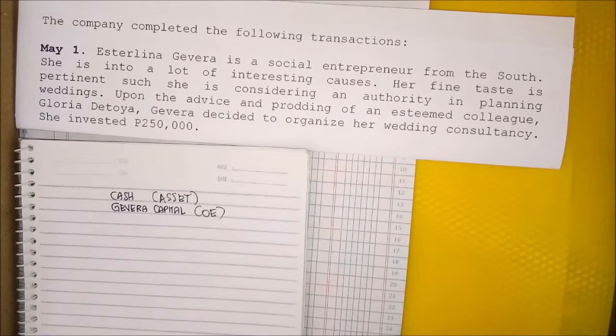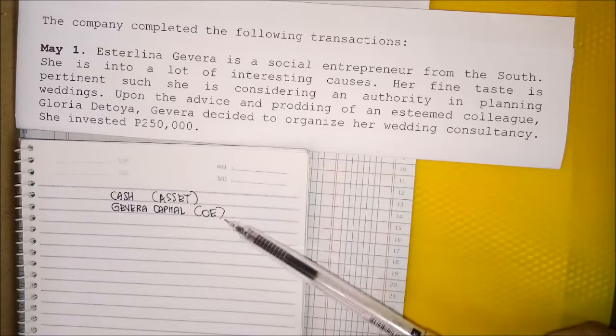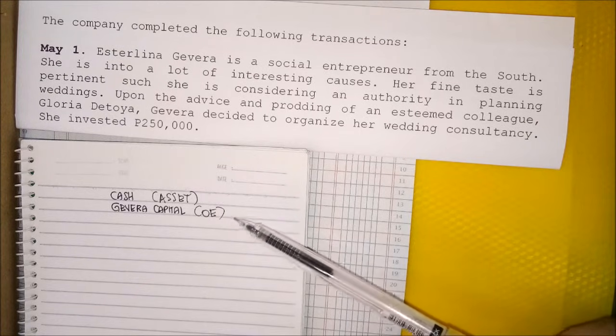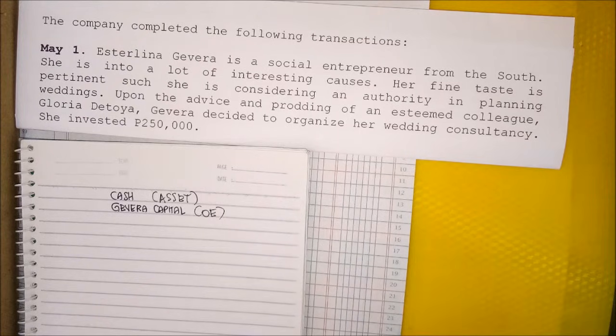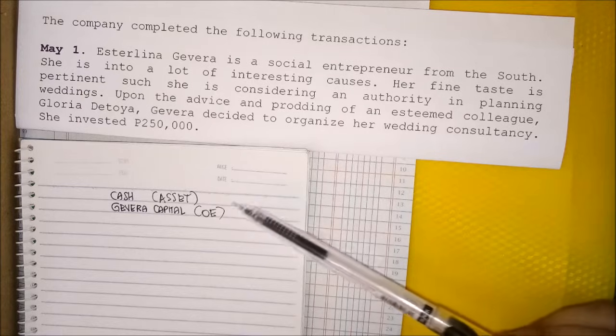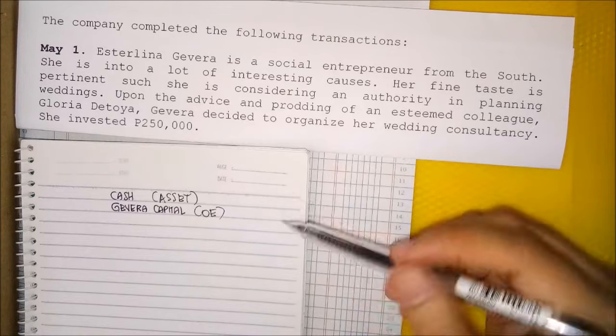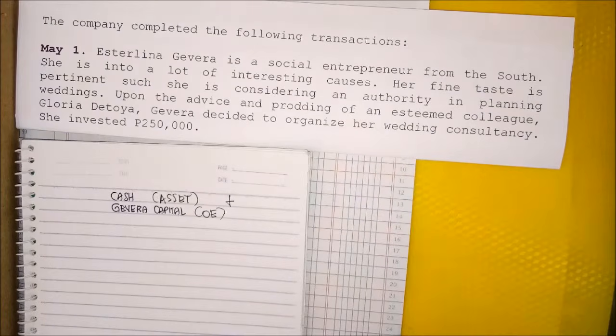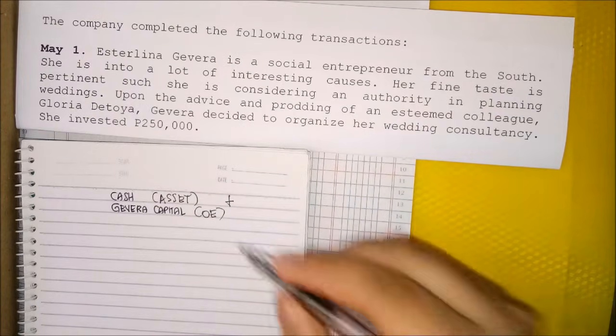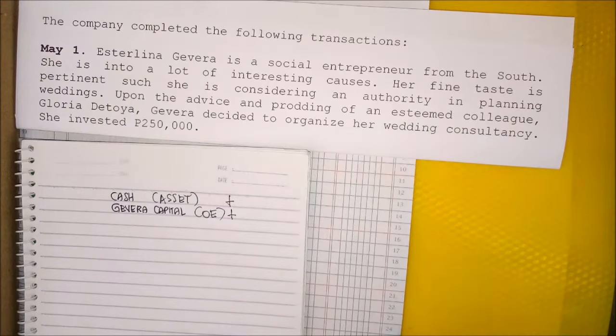So, ang ginagawa natin ngayon ay yung analysis kung ano yung asset, liability, or owner's equity account ang affected nung particular na transaction. So, sa part na to, cash and Guevara Capital ang affected, and ang cash ay nag-increase and yung Guevara Capital ay nag-increase din. So, ire-recall natin yung rules ng debit and credit.